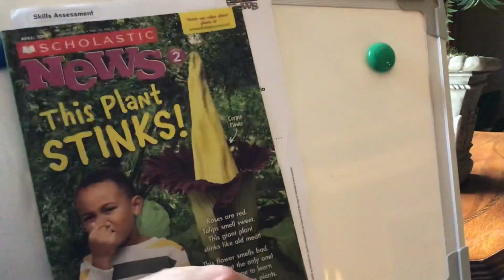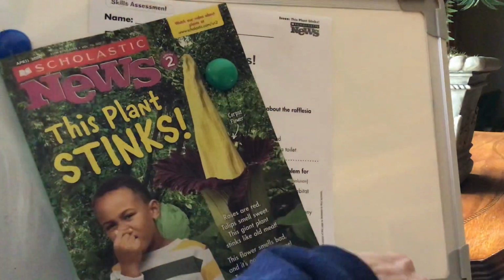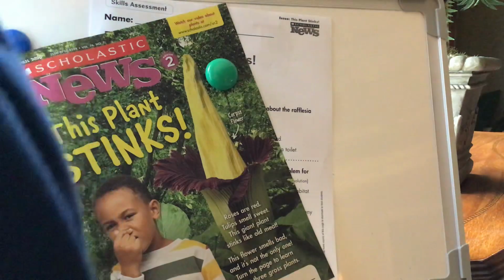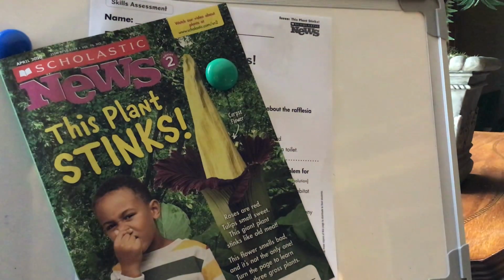And then we also have our Scholastic News. Again, this will be in a separate link for you to take a look at. It's This Plant Stinks, and you can go through and do the lesson plans that go along with that.